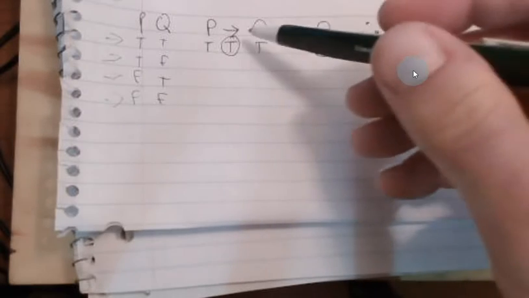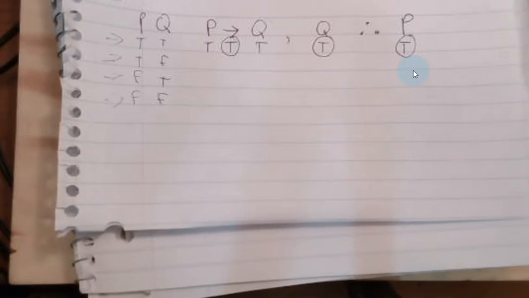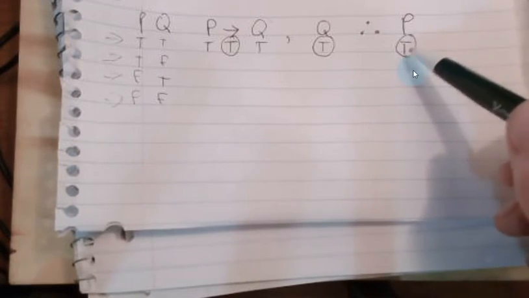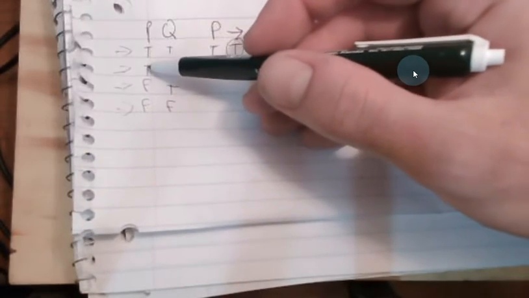Right? So we have a T, T, and a T. Okay, well, that sounds promising, right? That sounds nice. We feed a truth, and it spits out truth. That's certainly what we want from valid arguments. But remember, valid arguments are reliable, so that when you give it truth, it'll always spit out a truth. So we've got to keep going to see if it's consistent or not. Right, so now we're looking at the scenario where P is true and Q is false.